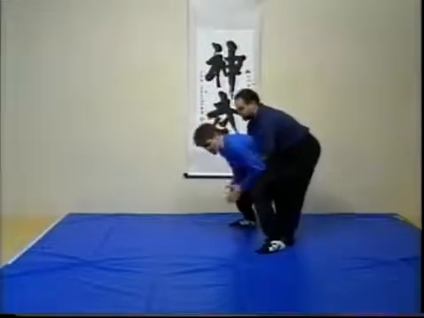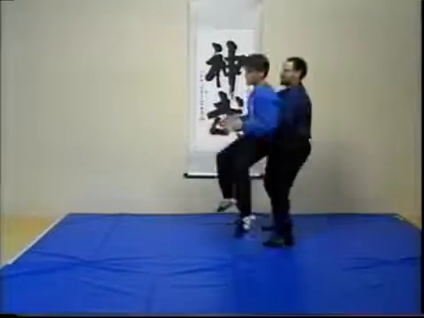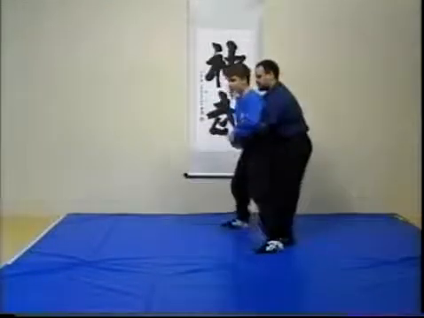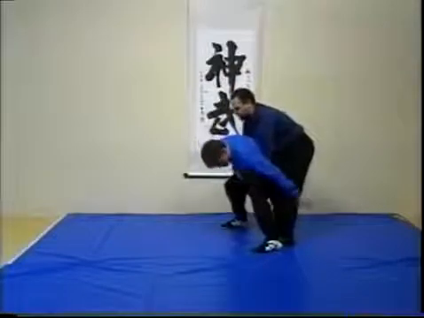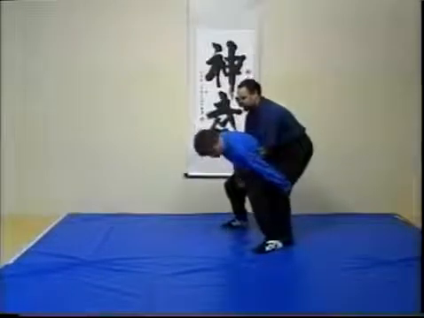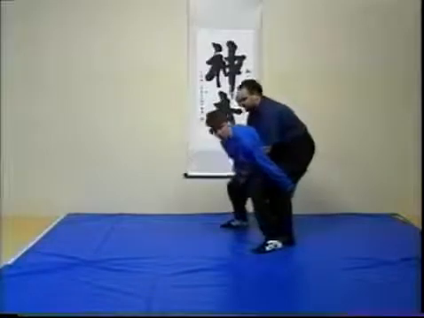Now, this is more stable, but he's very strong. He'll still lift me up from here. He can still lift me up. Okay. So to prevent that, if I feel him start to lift, I grab one of his legs. Now he's lifting, but he's pulling out of his own leg here. So it's very hard for him to lift me off the ground.